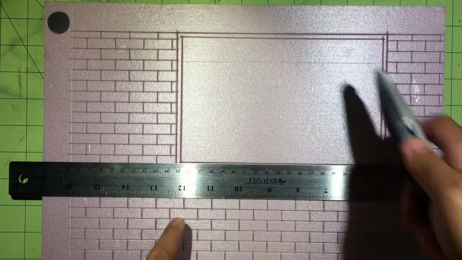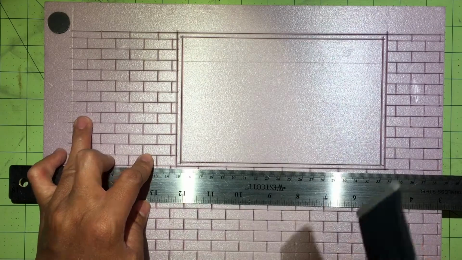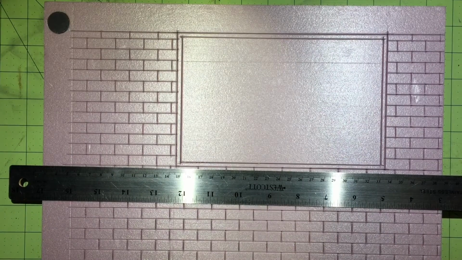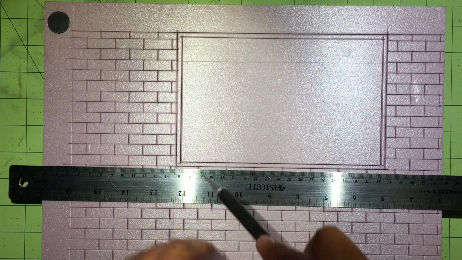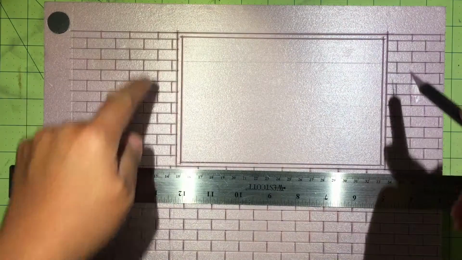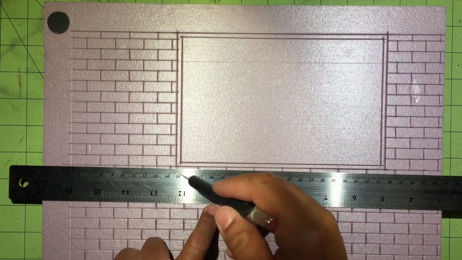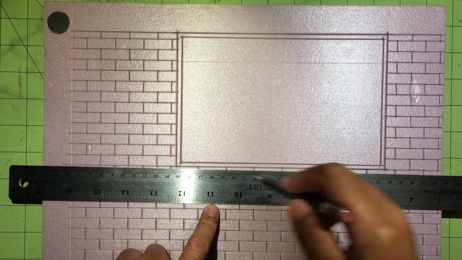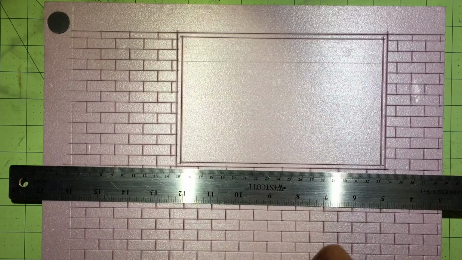All right, so I finished going around my window, and I'm going to go back and use my finer blade to go over the whole lines again, just to make sure that I have everything cut all the way through, so that when I slide them out, it'll be easier for me to slide out.